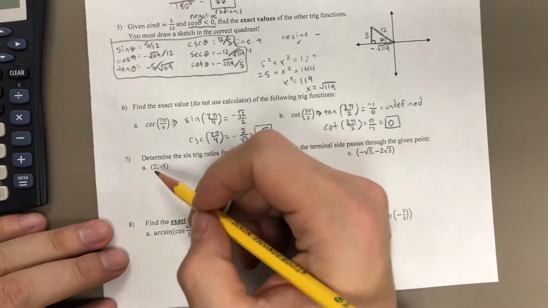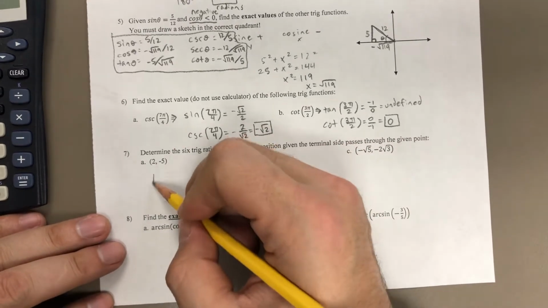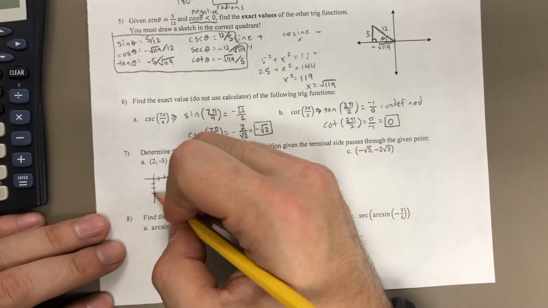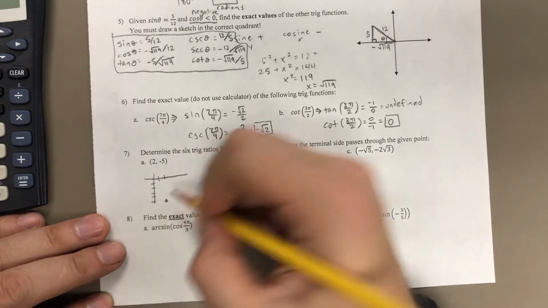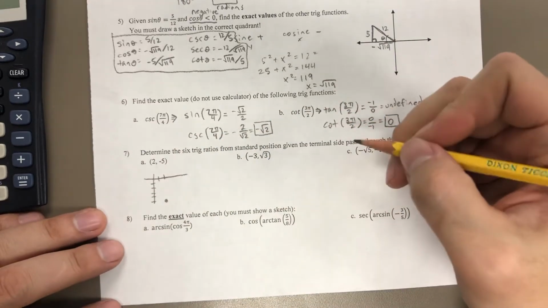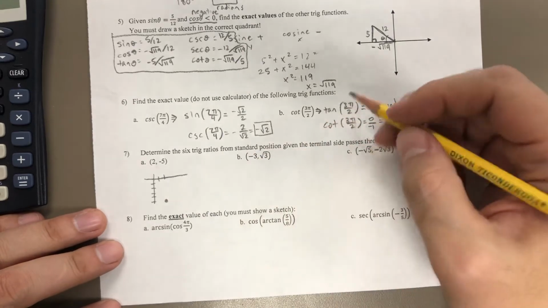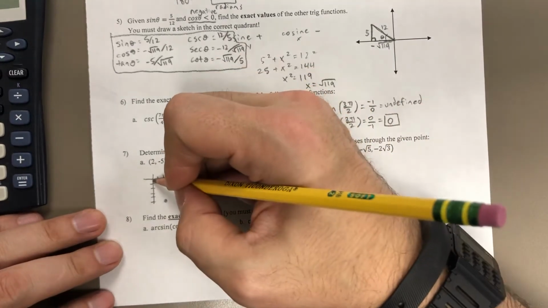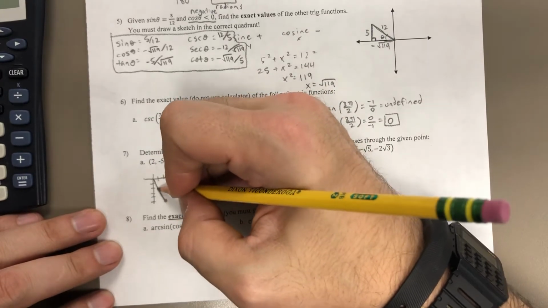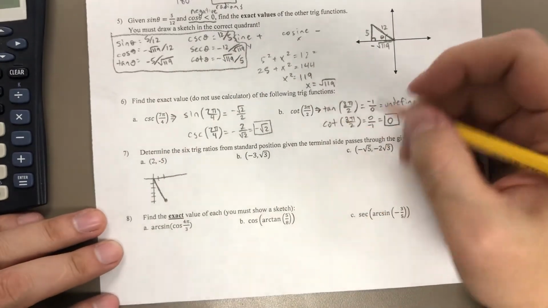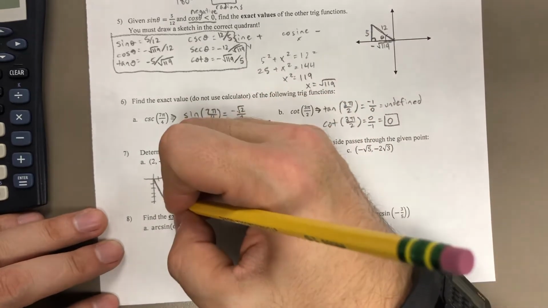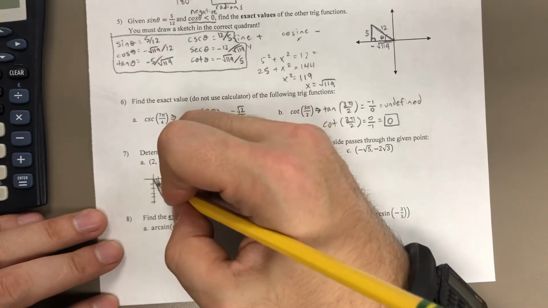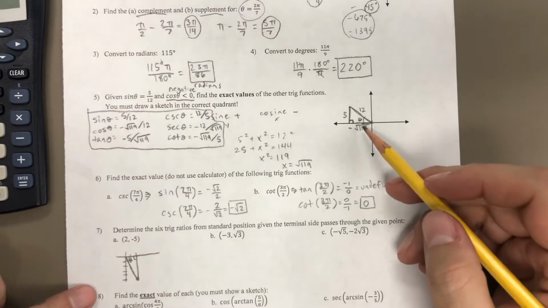You first start by just graphing out the coordinates. So (2, -5) is going to show up in quadrant 4. I go over 2, then down 5: 1, 2, 3, 4, 5. So my coordinates are right over there. What you do for this, to find the 6 trig ratios from the angle that's in standard position with a terminal side passing through this point, you just draw a line that goes directly over to that coordinate. Then you draw a line going directly from this coordinate to the x-axis. So this triangle gives you a reference angle, very similar to number 5.